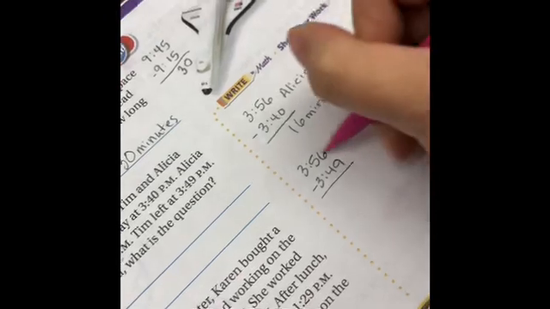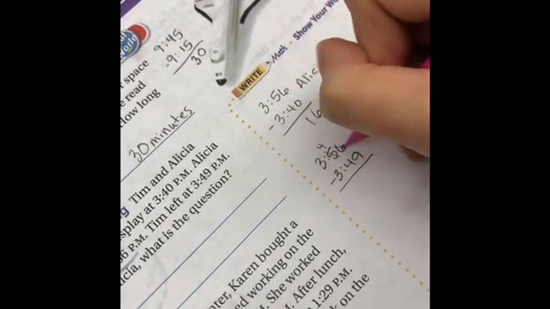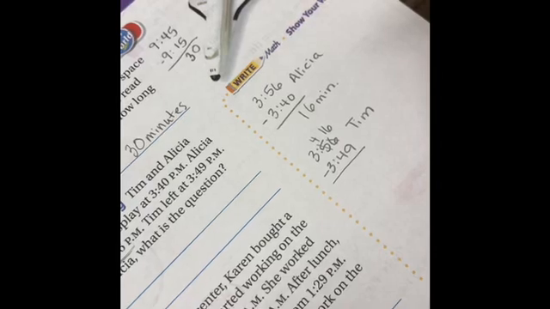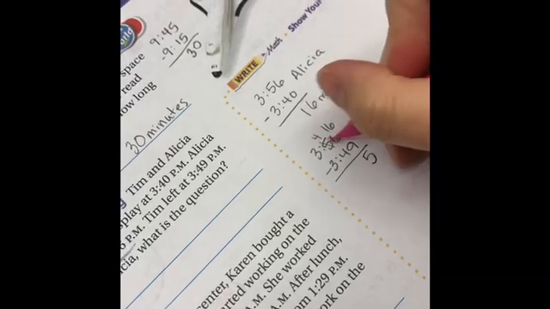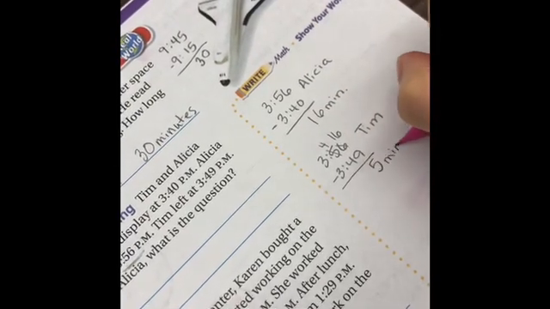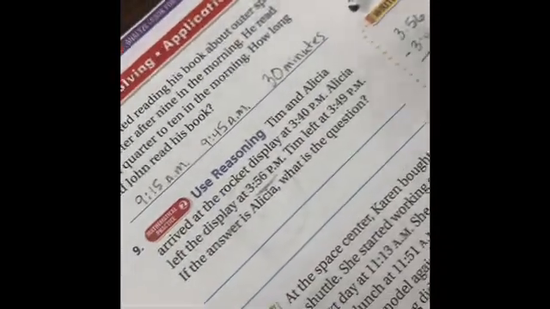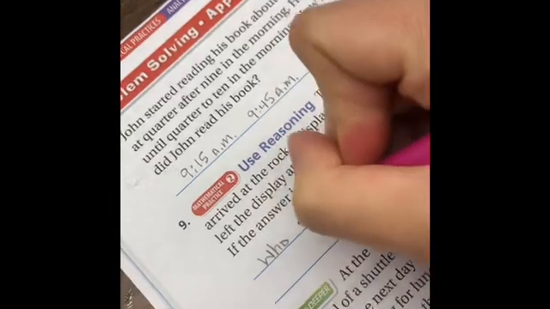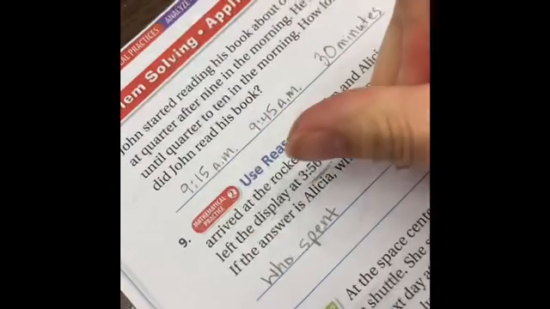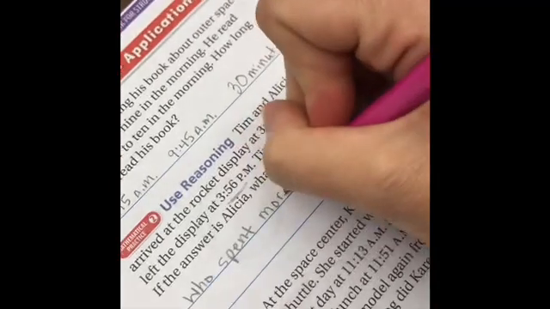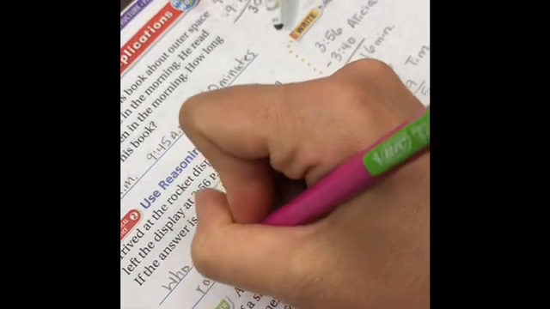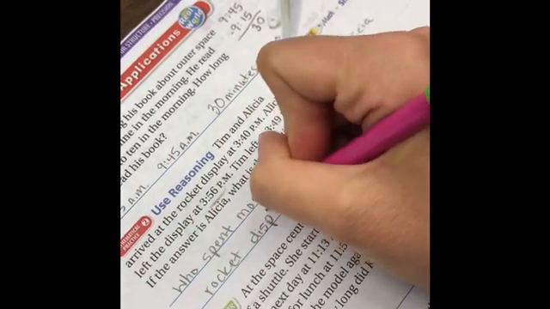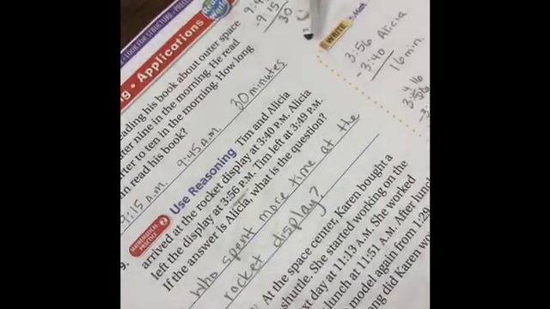And then when we subtract, we have to borrow. So borrow from the 5, make it a 4, make the 6 a 16. Then 16 minus 9 is 5, and 4 minus 4 is 0. So he was only there for 5 minutes. So Alicia spent more time at the rocket display. Our question could simply be, who spent more time at the rocket display?